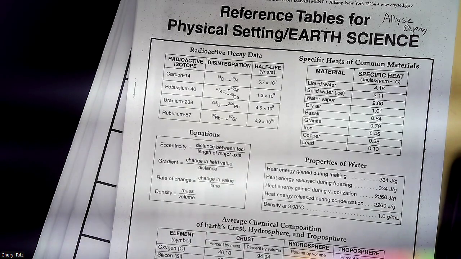Do you know what I mean by change in field value? Kind of. What part do you get? The change part. Yeah, and probably the value part, I'm guessing. Now, field value is just a change in whatever's being measured.